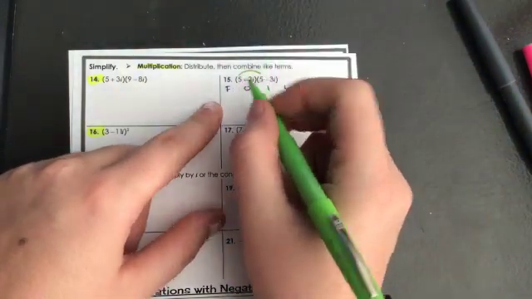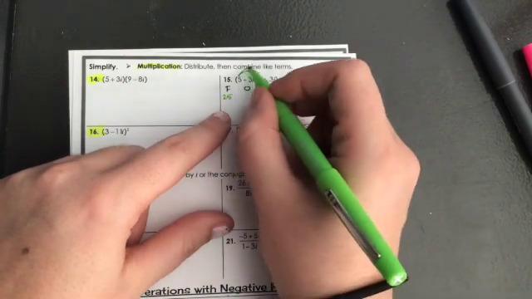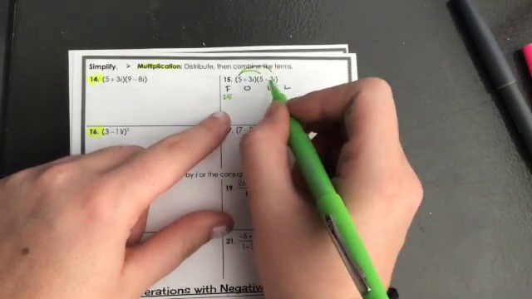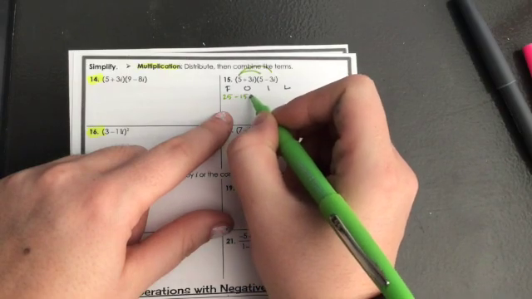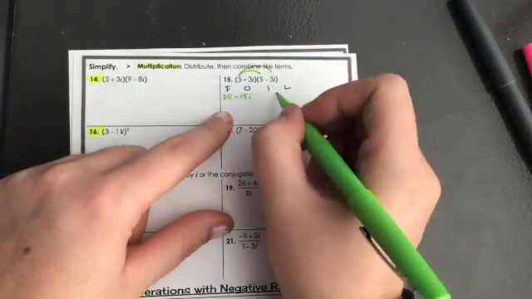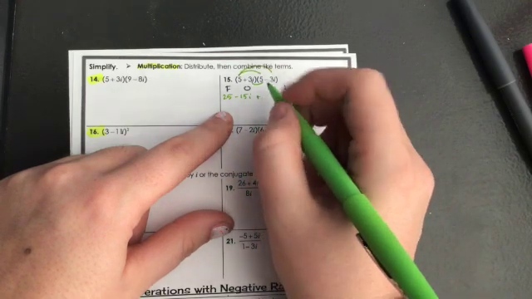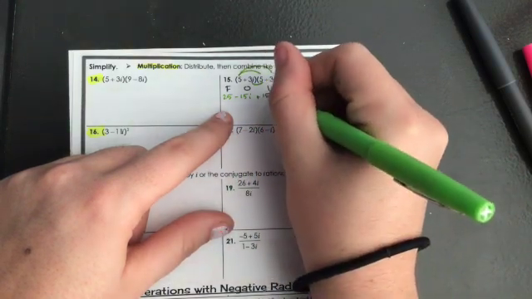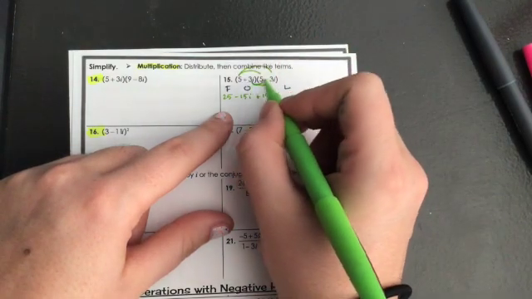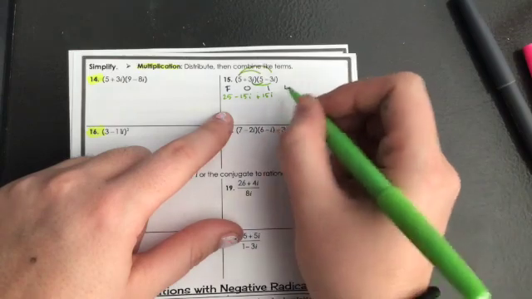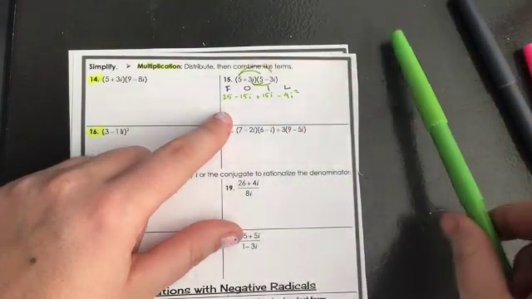I'm going to do 5 times 5 and get 25. Then the outsides, 5 times negative 3i gives me negative 15i. Then I'm going to do the insides. 3i times 5 is positive 15i. And our lasts, 3i times negative 3i gives me negative 9i squared.